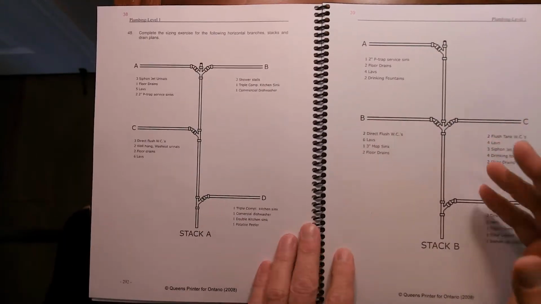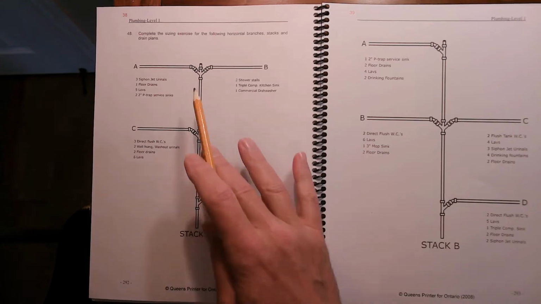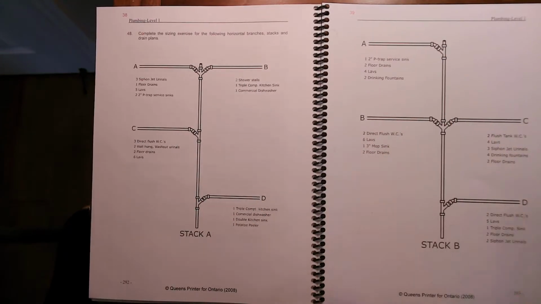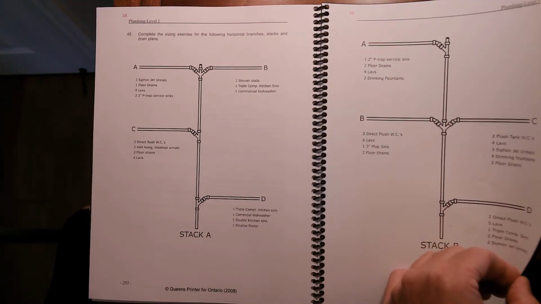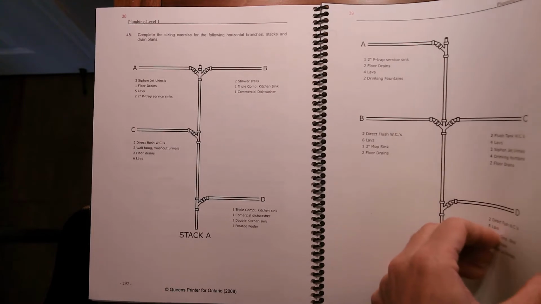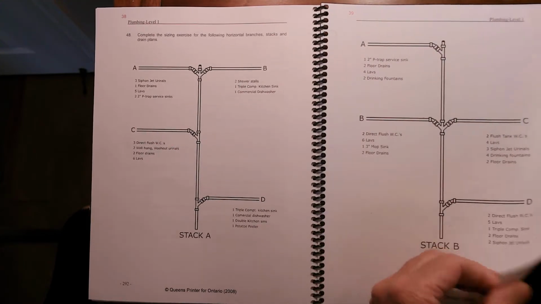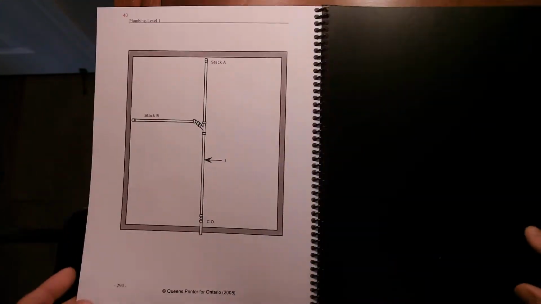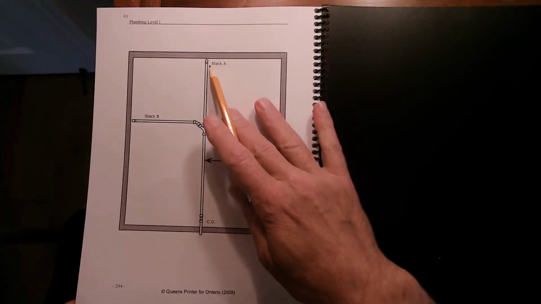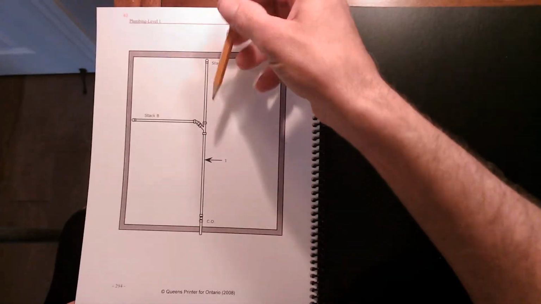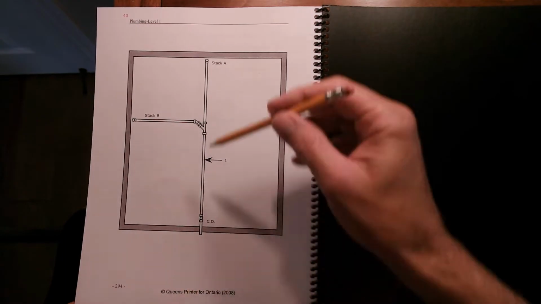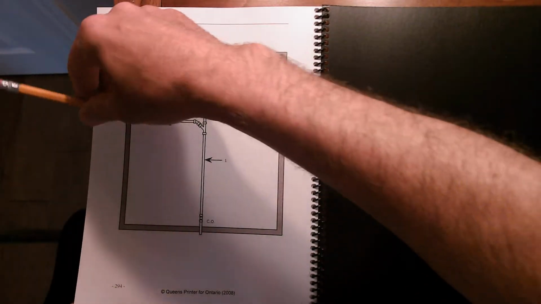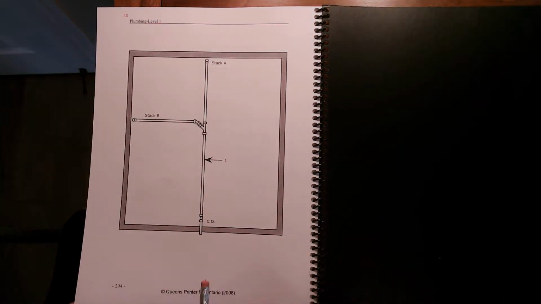So I'd like to look at these two stacks, 1, 2, and so these are elevation views. So stack A, stack B, and then this is the plan view where stack A goes down into the ground and turns to leave the building, and stack B goes down into the ground, turns to join it and go out of the building.